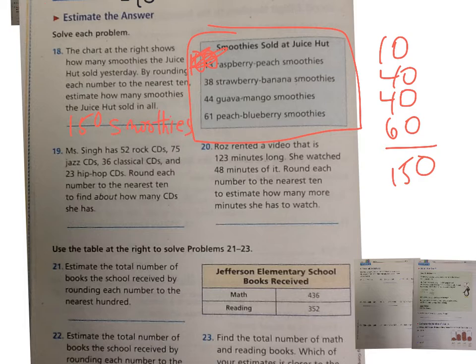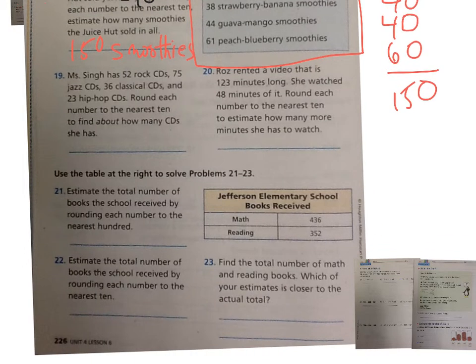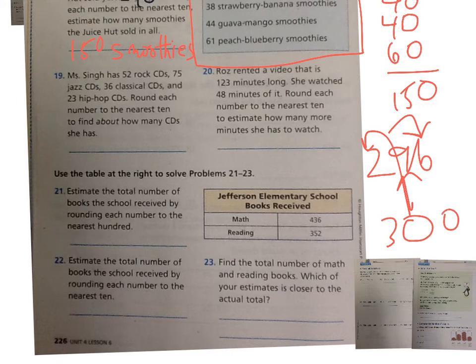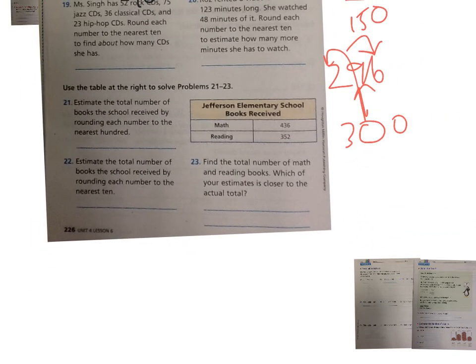Okay? So 19 and 20, same thing. You're going to be rounding to the nearest 10. Okay? Today's lesson is rounding to the nearest 10, so don't go off and round to the nearest 100 unless by chance your number is something like a 296, where this 6 is 5 or higher, so it will move the 9 up, and when you go the 9 up, it turns into 10. That 1 will carry over to the 2 to make it 300. Okay?